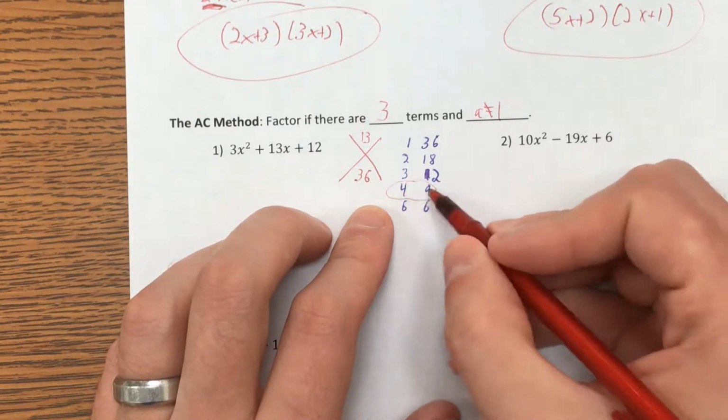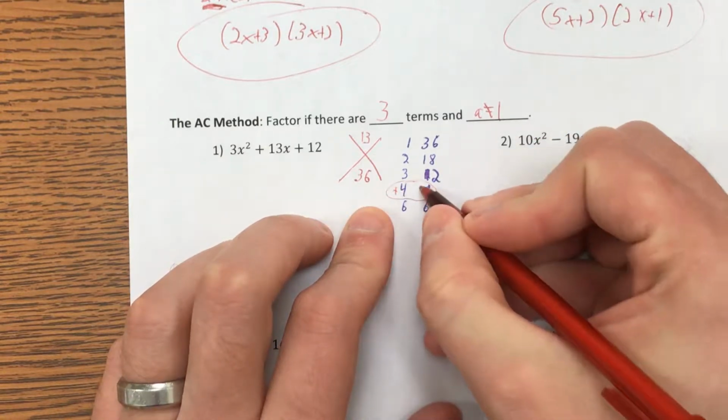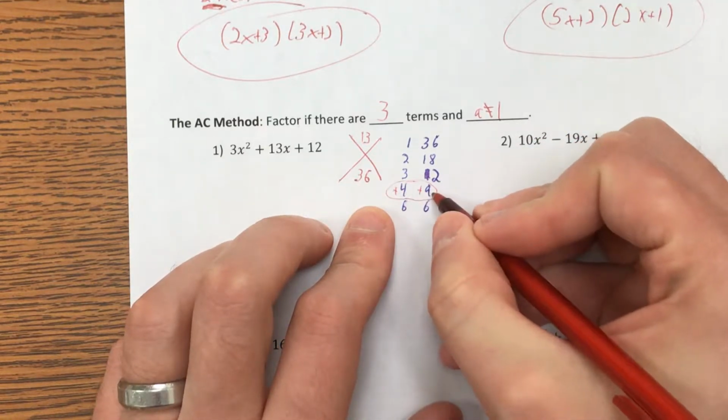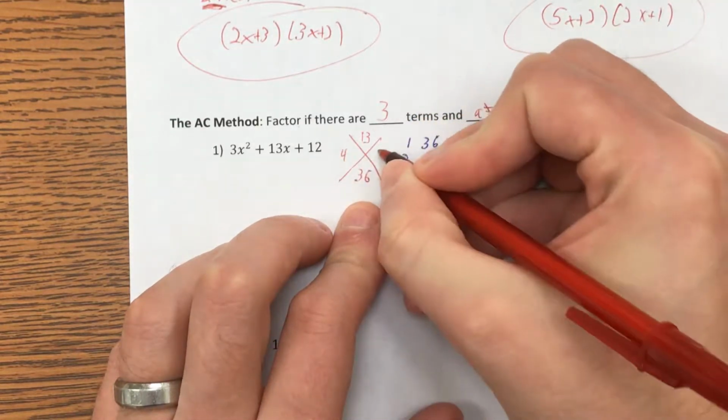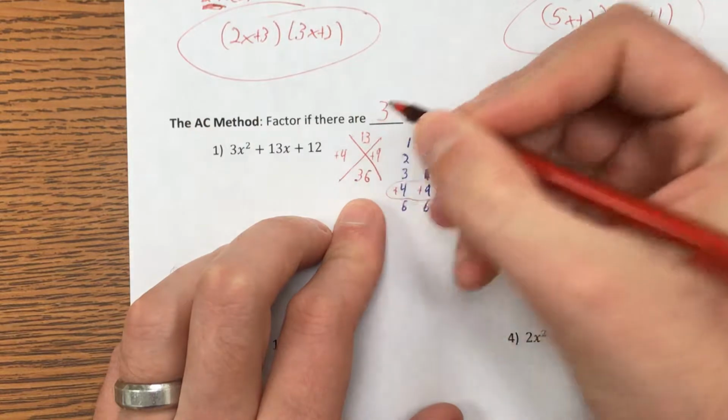With a 4 plus 9, which means both of these would be positive. A positive 4 and a positive 9 will get you a positive 13. So we will have a 4 and a 9, both of them positive.